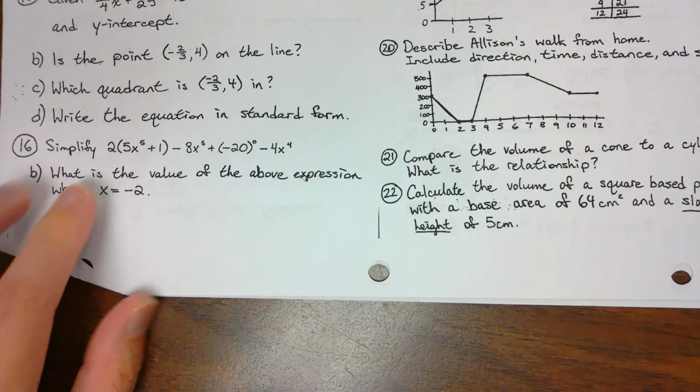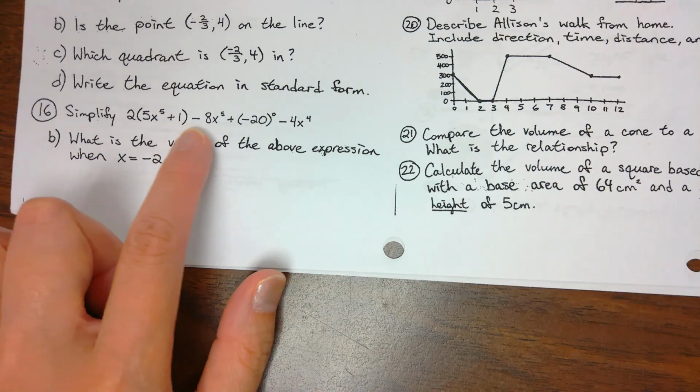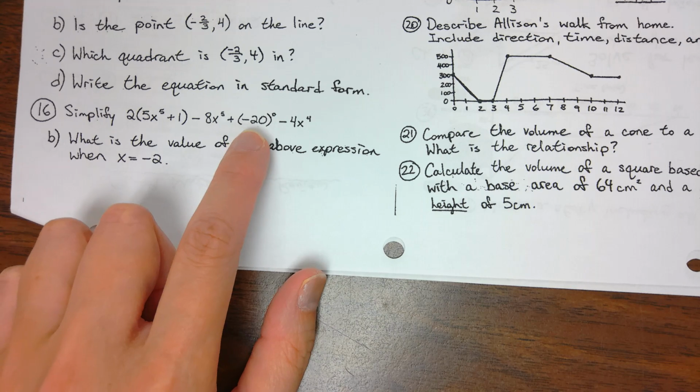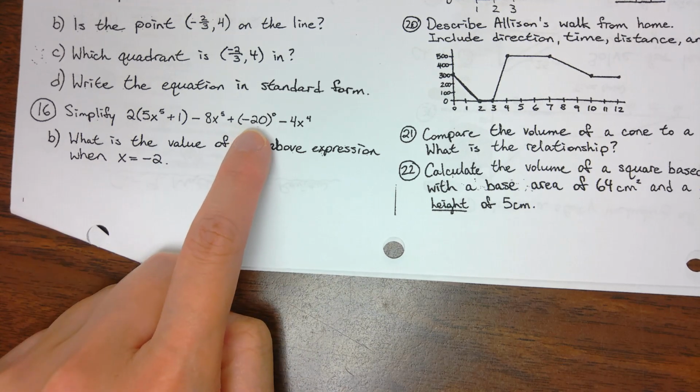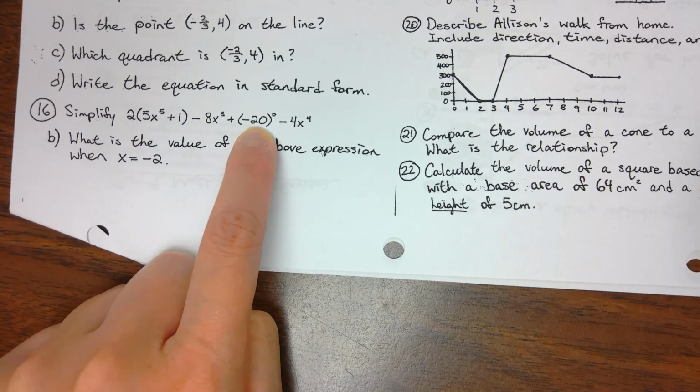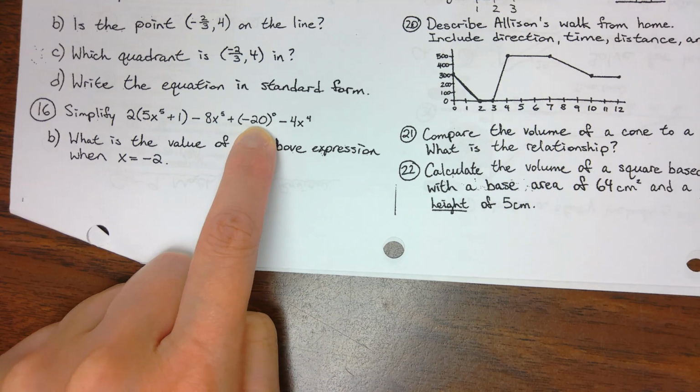Number 16, you are given this algebraic expression and you have to simplify. Negative 20 to the exponent 0. Is this positive 1 or negative 1?